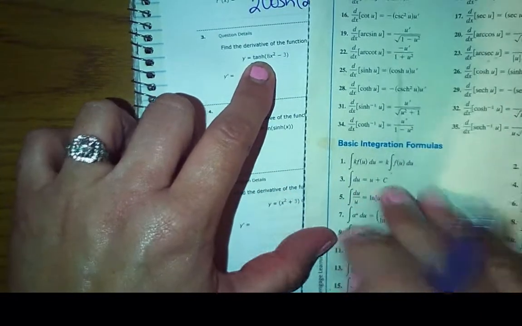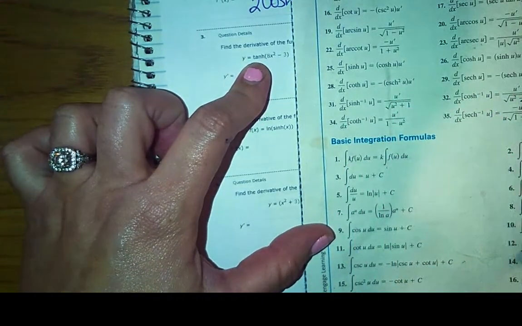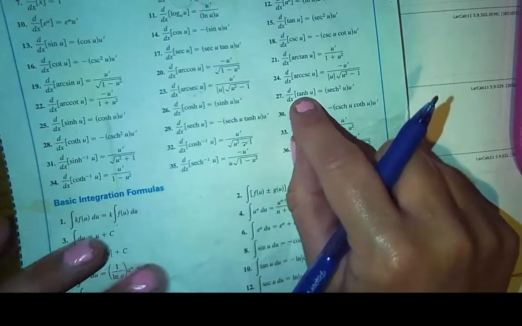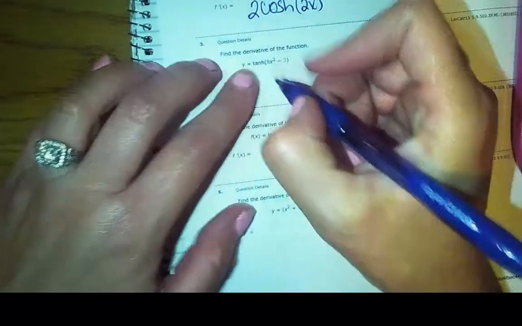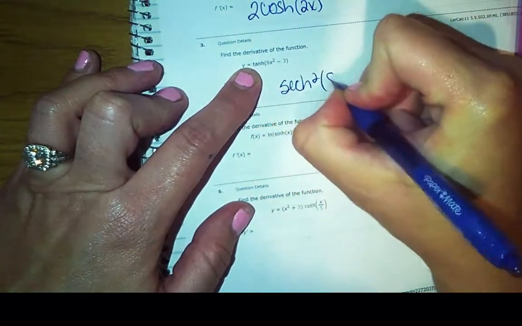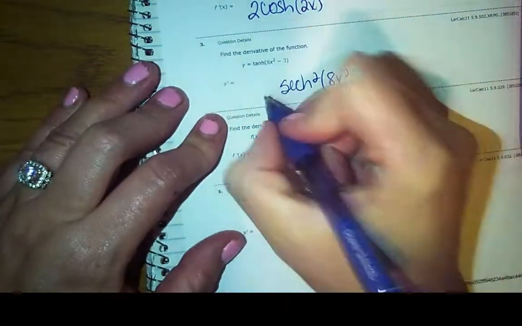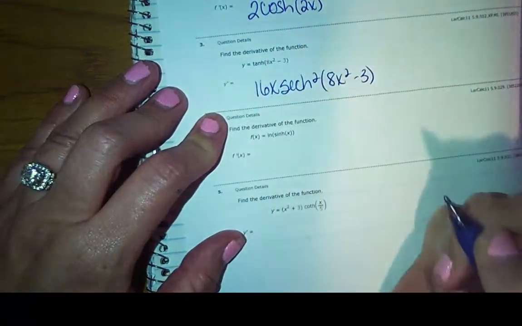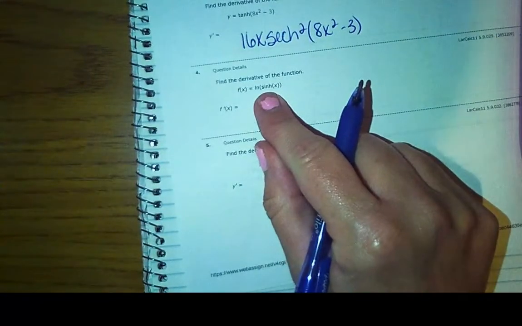So I want the tanch. Well, the derivative of tangent is secant squared. So looky here. The derivative of tanch is sech squared. So I have sech squared of 8x squared minus 3 times the derivative of the inside, which is 16x. And you're done.